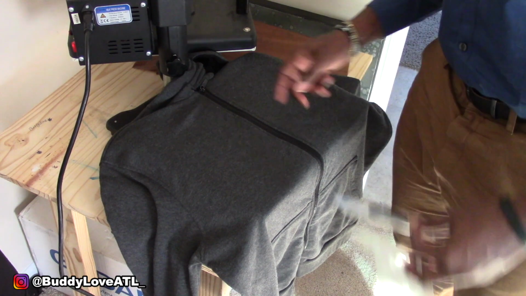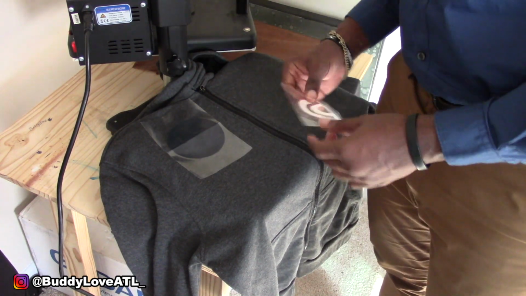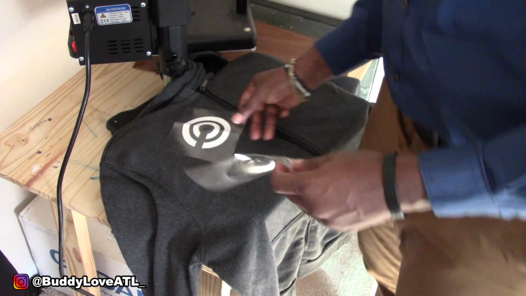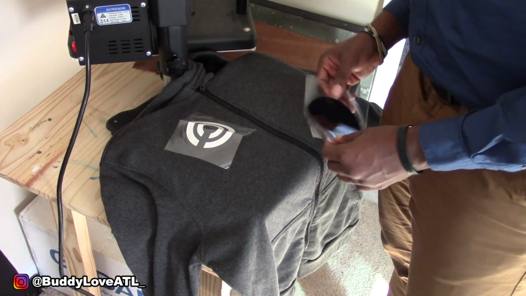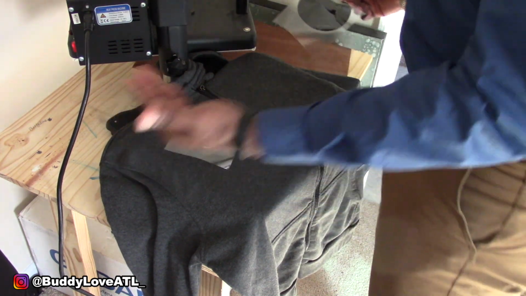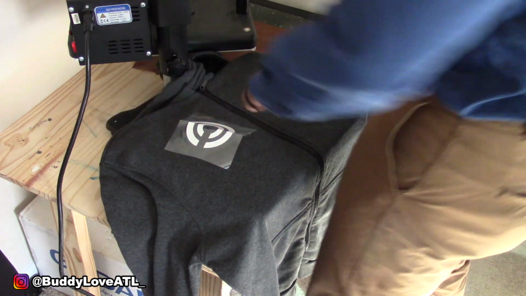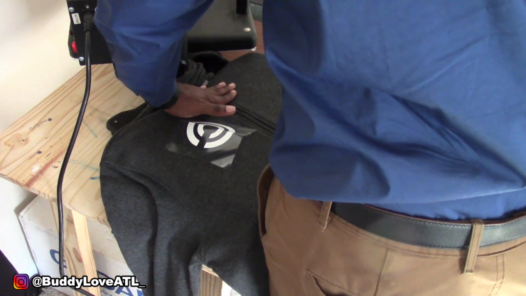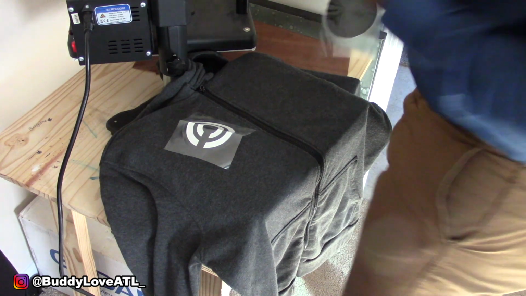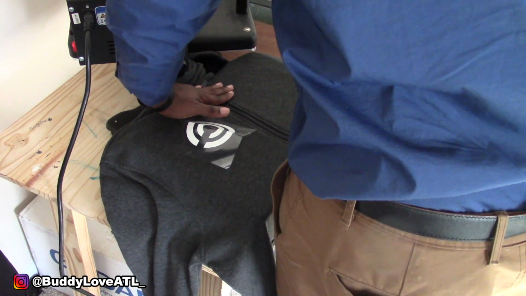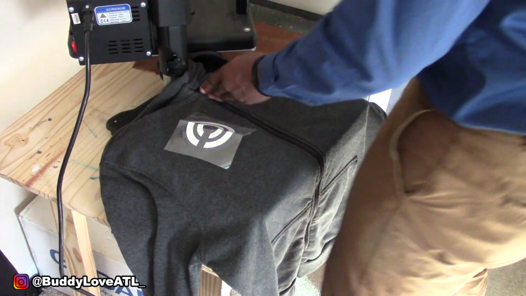Right now we've got our hoodie placed on the heat press. While we're getting ready for it to get hot, we're going to place our image. When I place my images, I always count four fingers from the neck. For placing images on the chest, it's four fingers from the neck and one inch from the center point.